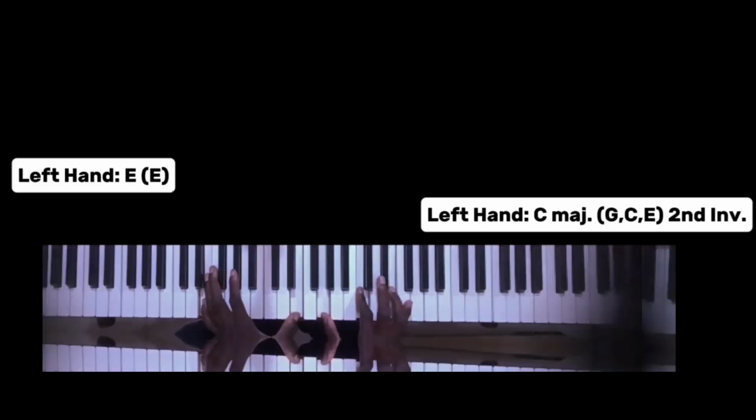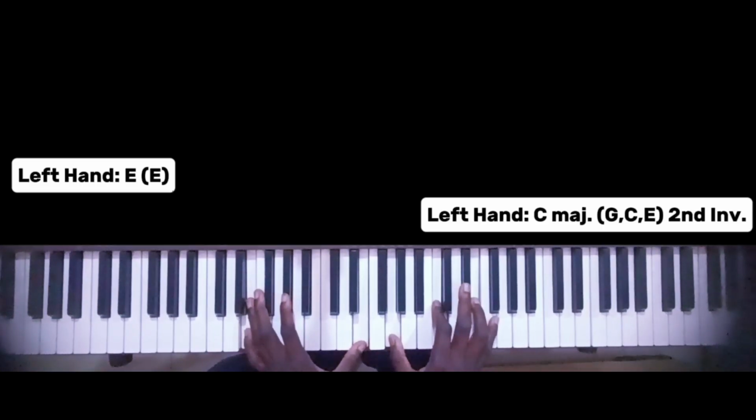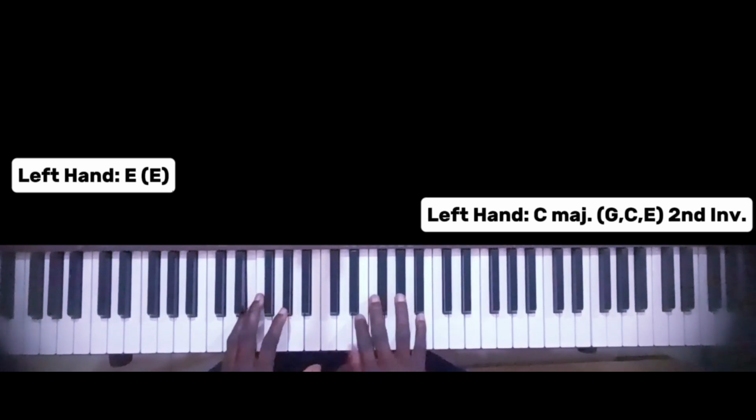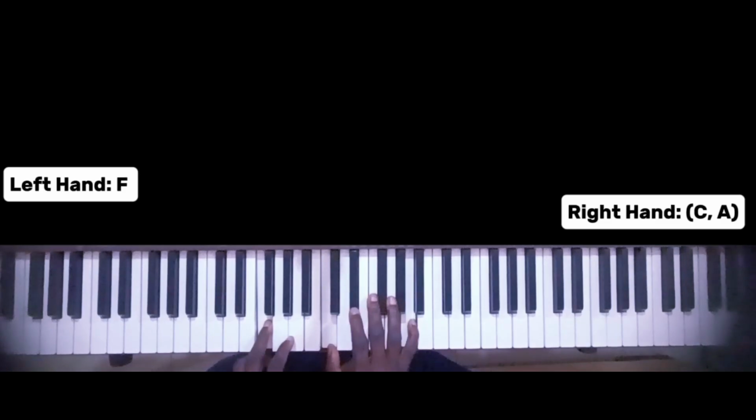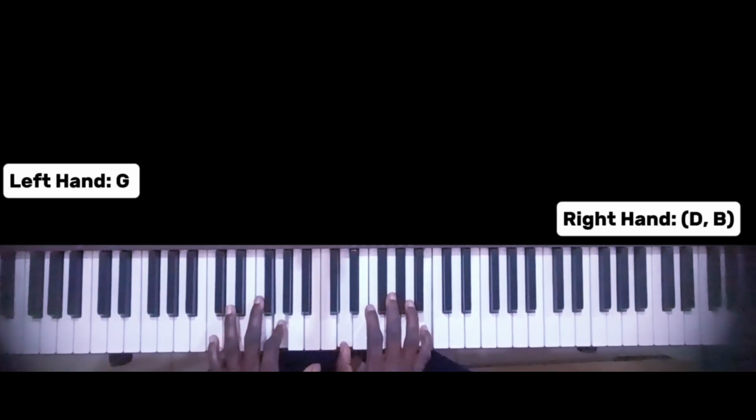Now the next chord, on your right hand, you have your so do mi, which is the second version of the do mi so. That's on your right hand. Left hand, you now have your mi. Then you play this again. That's your do and la on your right hand, then fa on the left hand. Okay. Re and ti on the right hand, then so on the left hand.